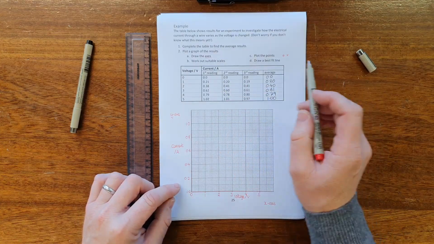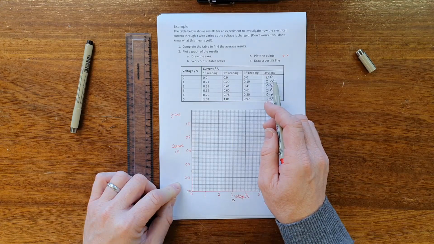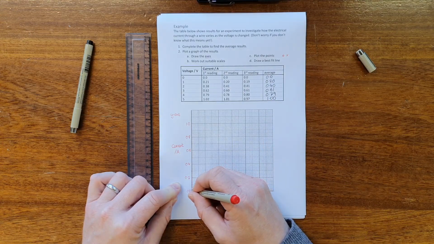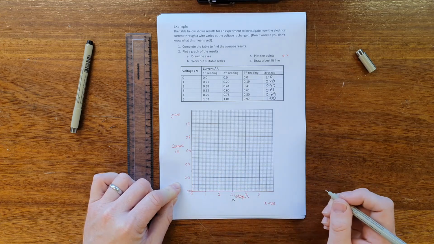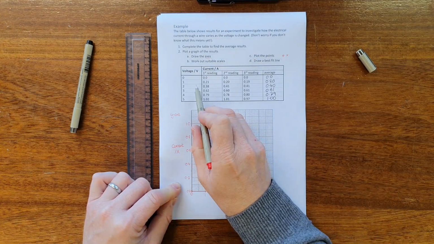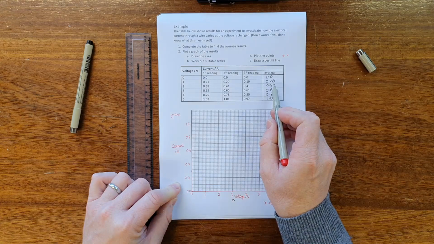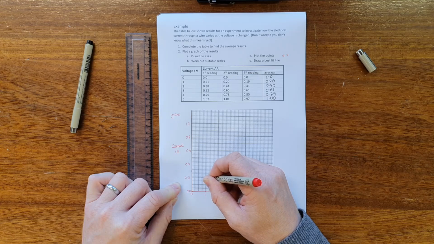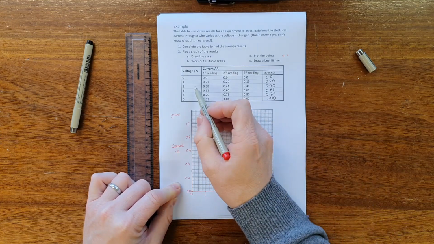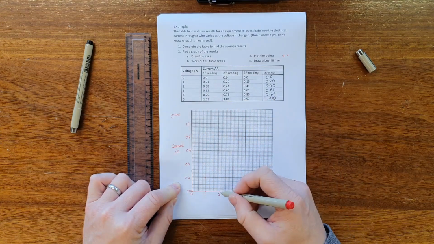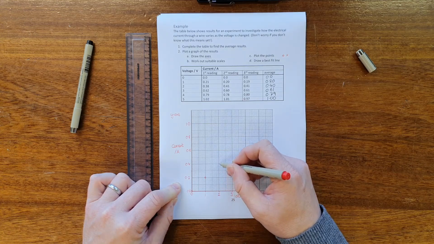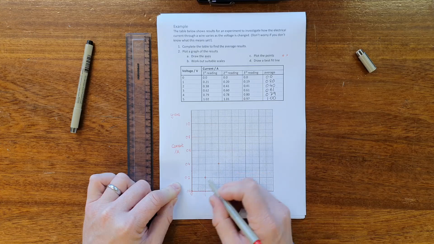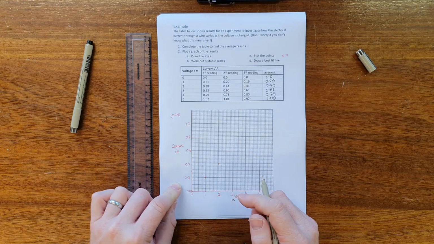So let's see what we have. When we have 0 voltage, we have 0.0 current. So go to 0 voltage, 0.0 current, and have a dot with a circle. At 1 volt, we've got 0.2. 1, 0.2. At 2, 0.40. So go to 2 and go up to 0.40. Now these 3 points have all been exactly on these big grid lines, which makes it nice and easy.